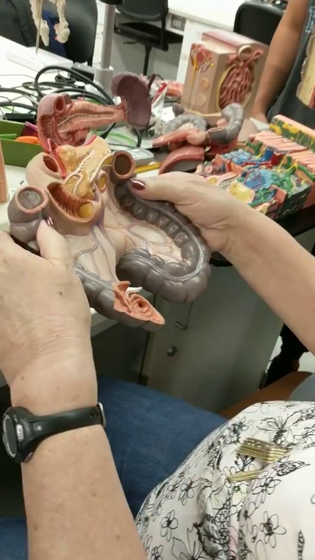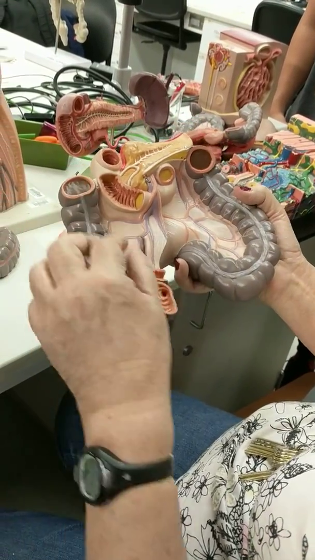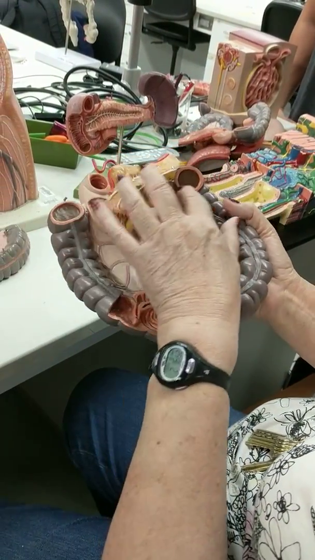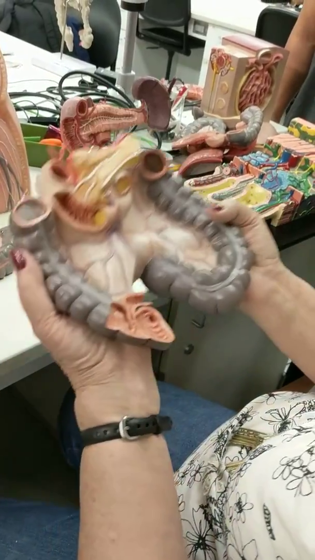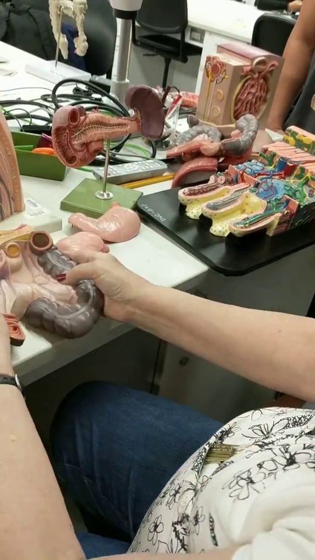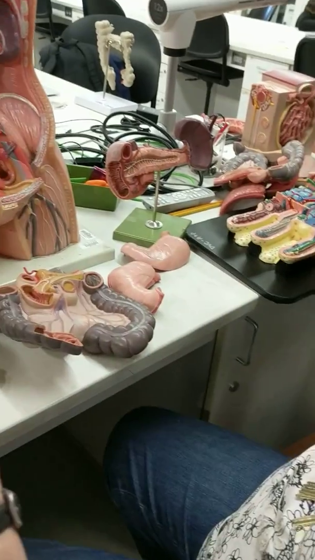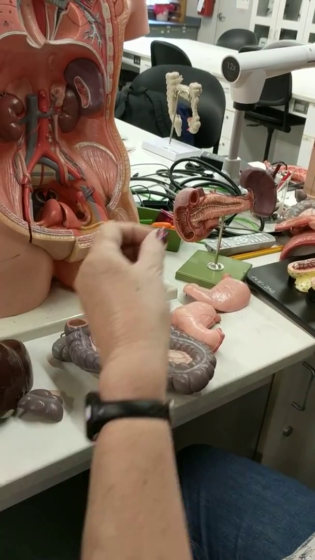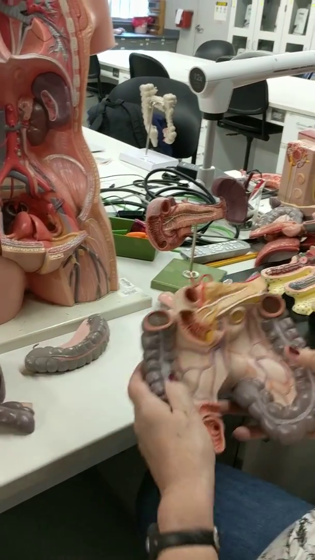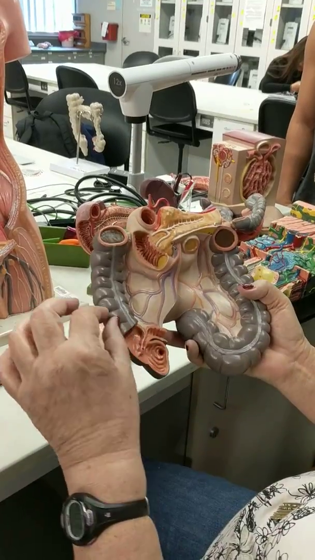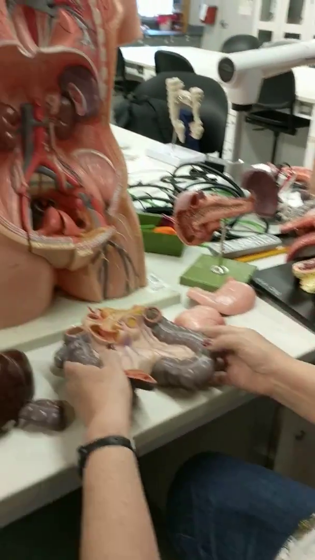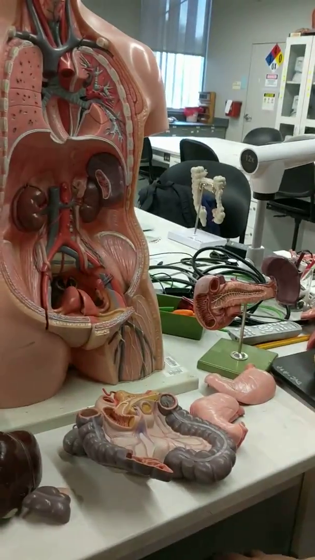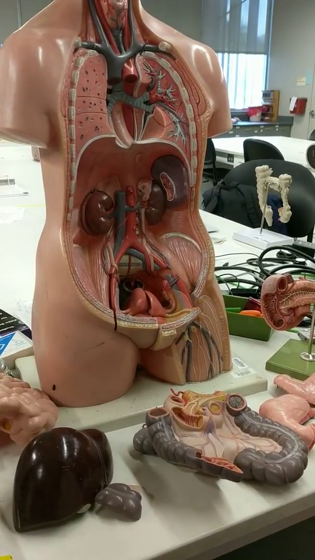Notice this has puckers. These are called haustra. This is smooth muscle here. And it's shorter than the whole large intestine. So it's like when you make a gathered skirt, you stretch the elastic and sew it on, and it makes puckers, basically. So that's what we have here. These are called haustra.